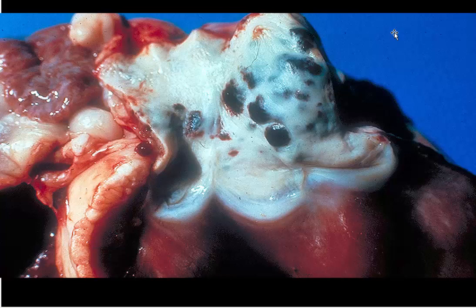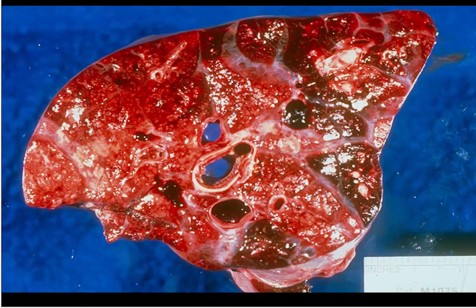Okay. Slide number 4 is tissue from a pig. Can you give me a morphologic diagnosis and the cause of this lesion?